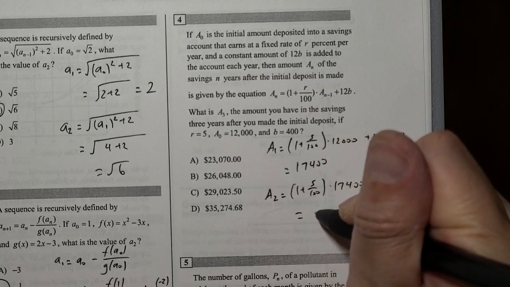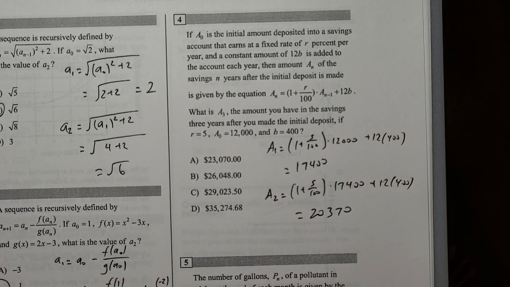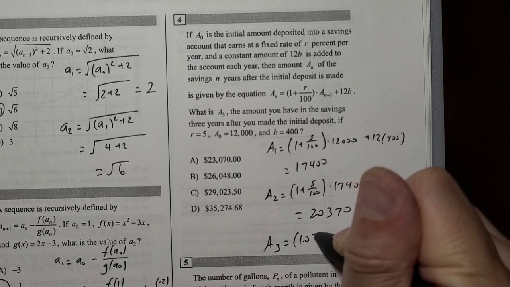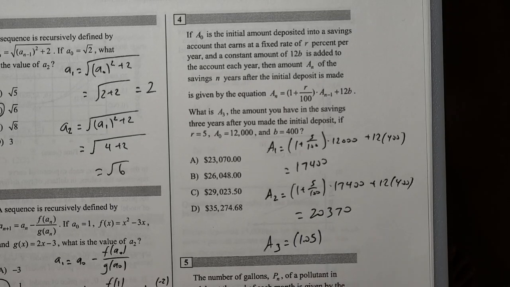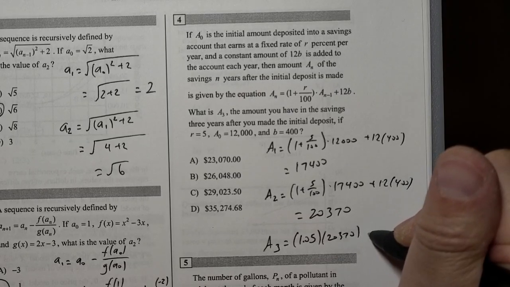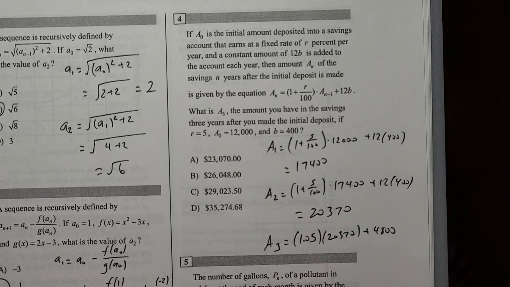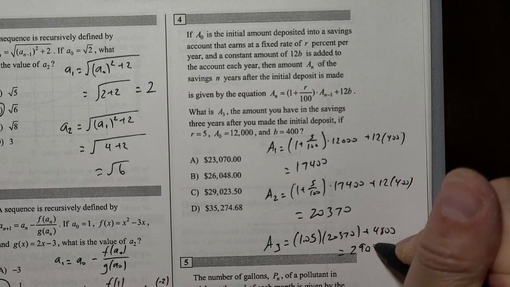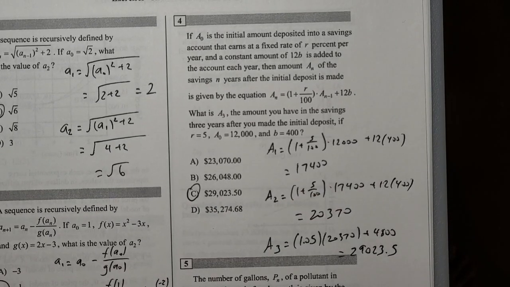So this is 2370. Okay, and then final time, because we want A sub 3, this is, by the way, 1.05. Instead of typing this every time you calculate, you could easily just do that. That's 2370 plus, and this is, by the way, 4800. Saves time as well if you plug it into your calculator. This is 29023.5. So then that should be C.